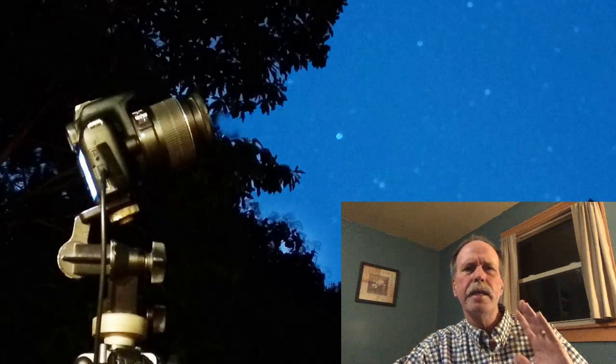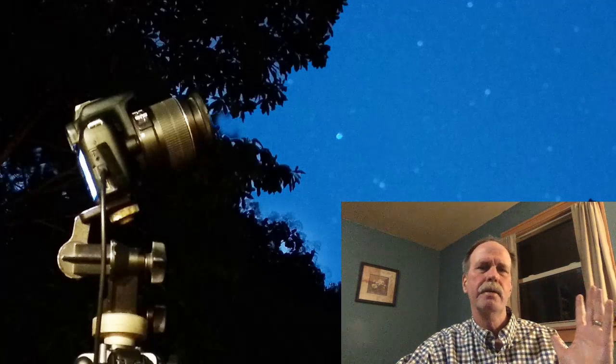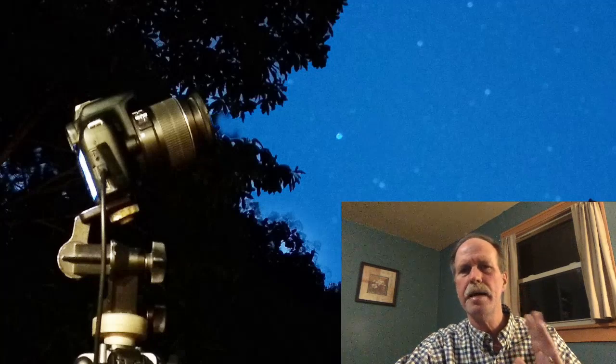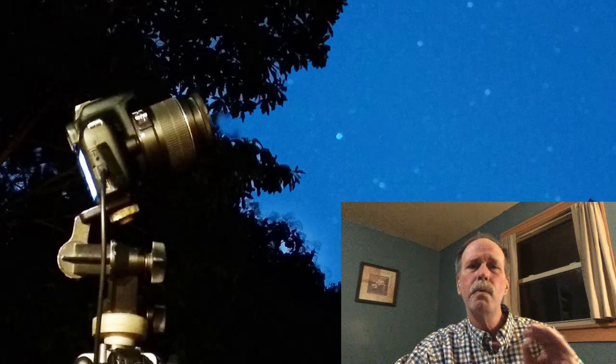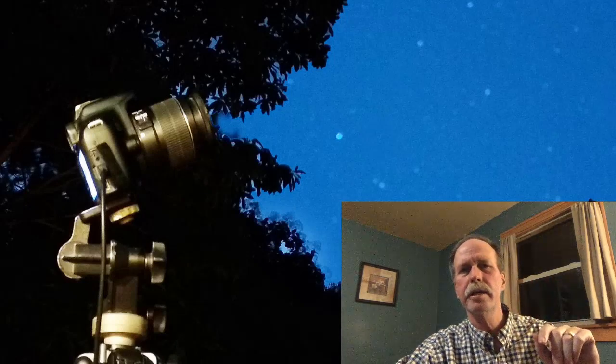Well, if we have a camera mounted on an equatorial mount and we're rotating that mount in right ascension to match the rotation of the Earth, all we're going to get is a star field. We're not going to get any star trails. However, if we put the camera on a standard tripod and point it more or less towards the north, we will get star trails with a time exposure, and those circular star trails will be centered on the northern celestial pole.